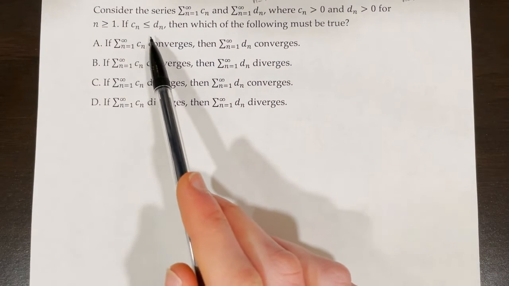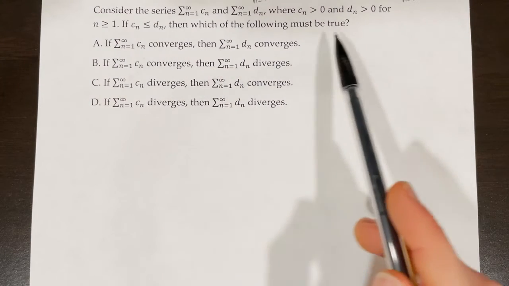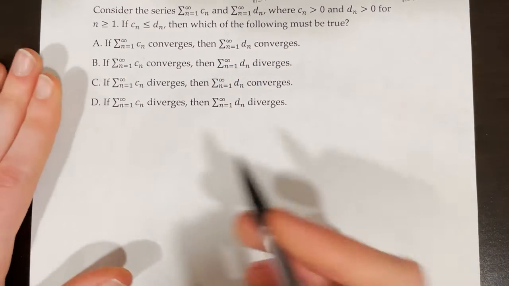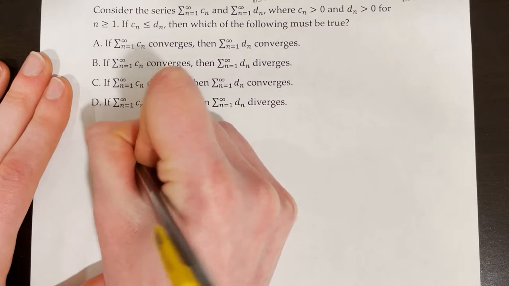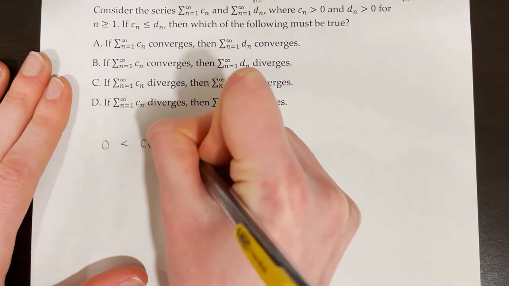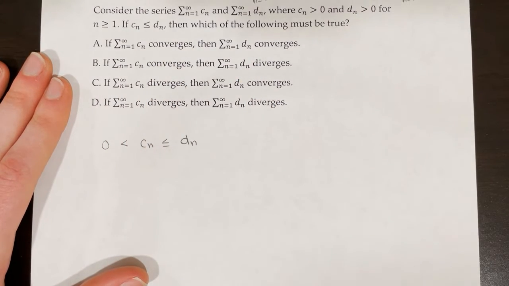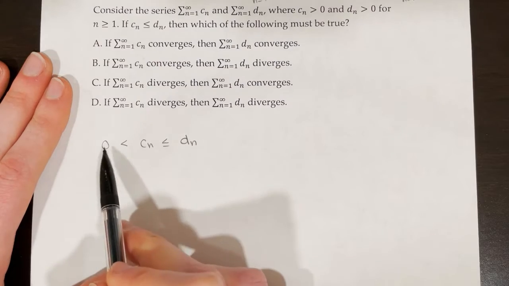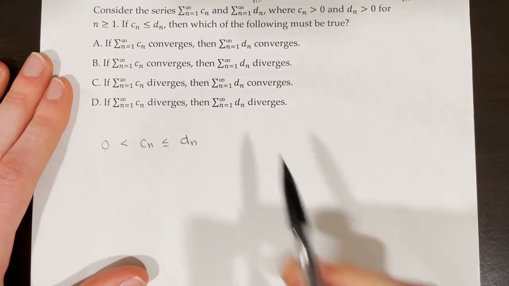If c sub n is less than or equal to d sub n, then which of the following must be true? The way that I'm going to set this one up is I'm going to say 0 is less than c sub n is less than or equal to d sub n, so that I can use my direct comparison test. And I know that that 0 is true because we know that c and d are greater than 0.